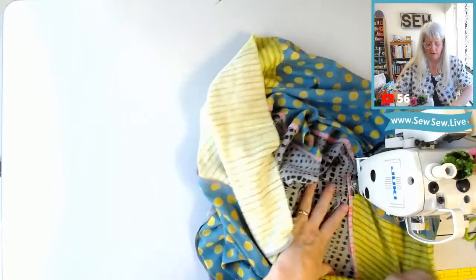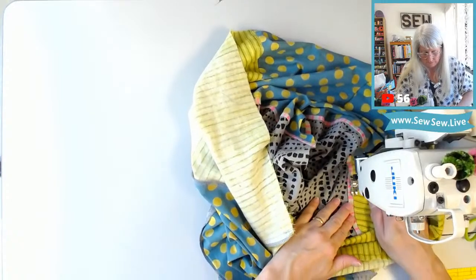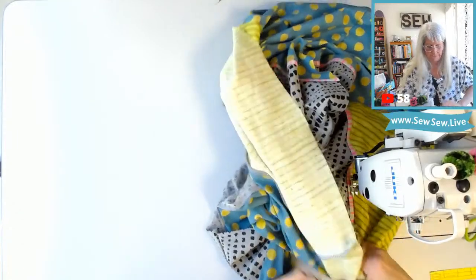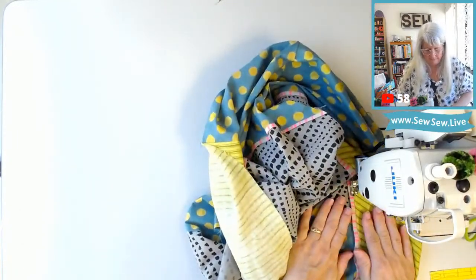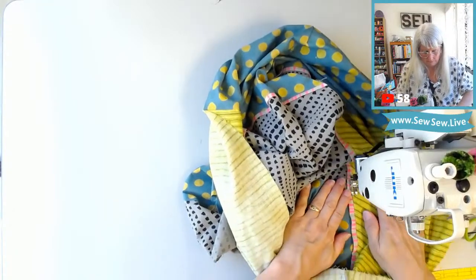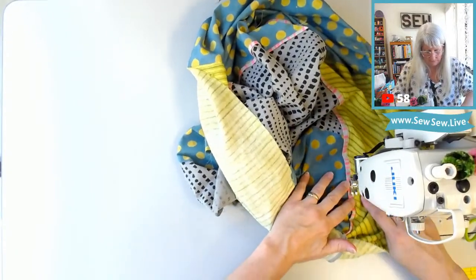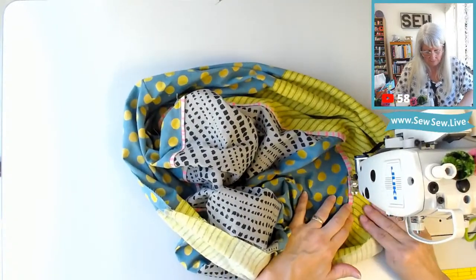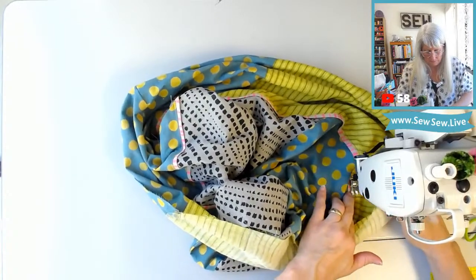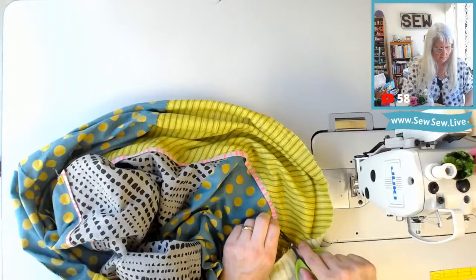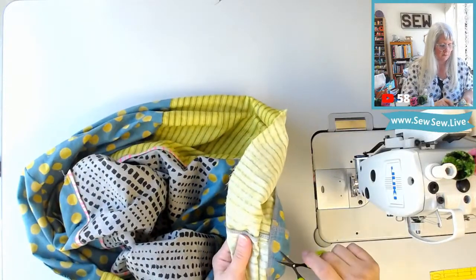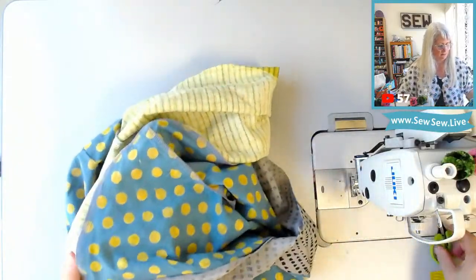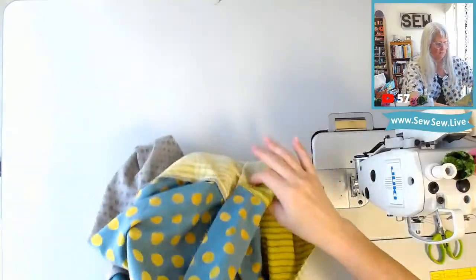My piping width is all over the place, you guys. Did I ever say I was a couture sewist? No. Too much time wrangling the piping. All right. Let's get rid of these start-stop threads on this side. Oh, okay.